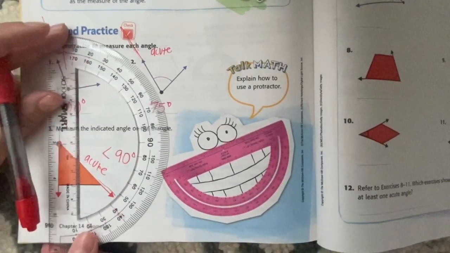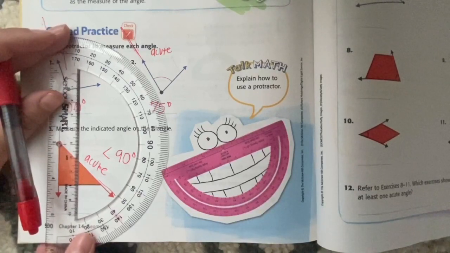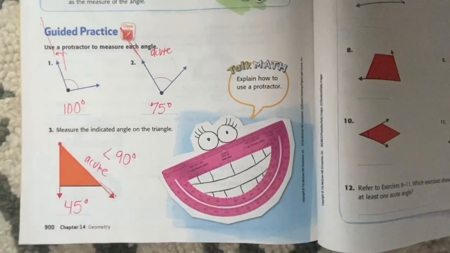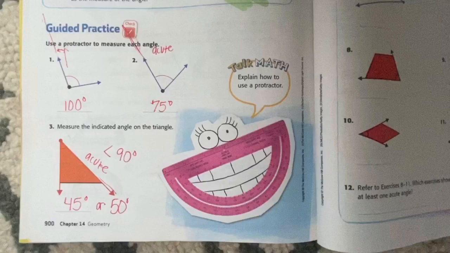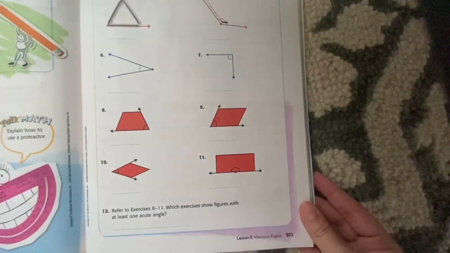Well, I guess 45 or 50 degrees. It's closer to 50 degrees, but it's in between 45 and 50. All right, I want you guys to try all of these on your own on page 901.